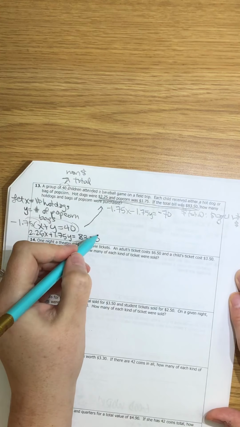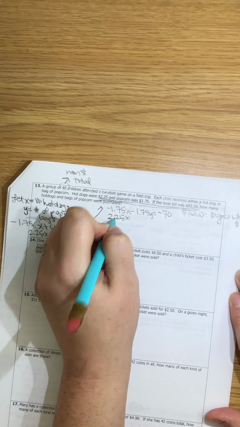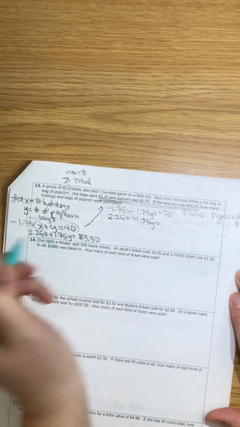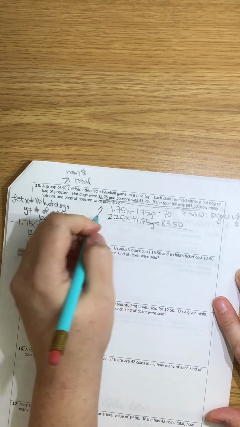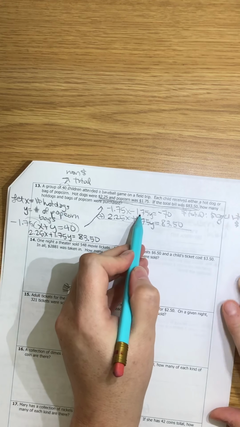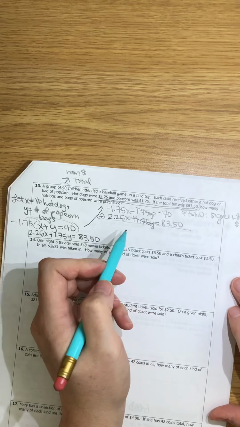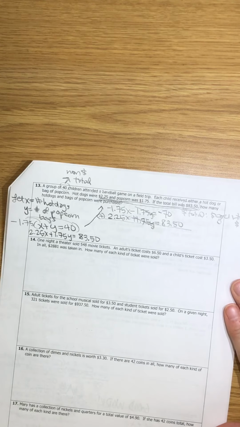And then I'm just going to copy the second equation. So that's 225x plus 175y equals 8350. Now I just combine these equations because I know the negative 175y and the positive 175y eliminate. And basically I just do 225 minus 175.